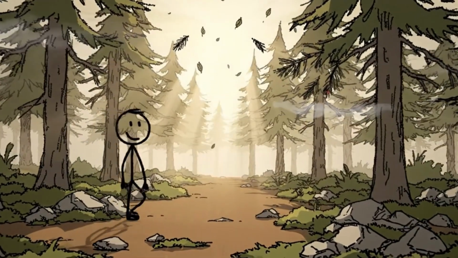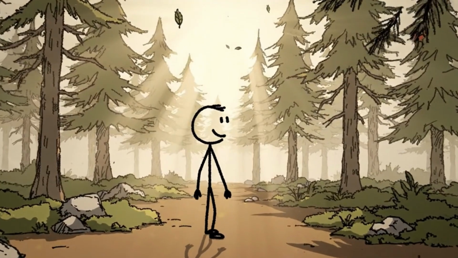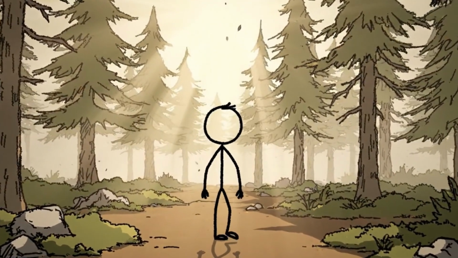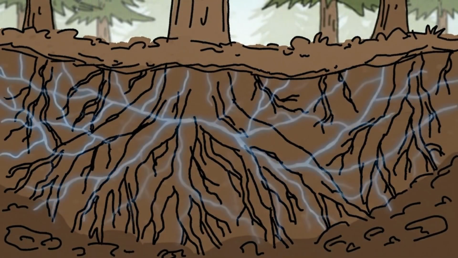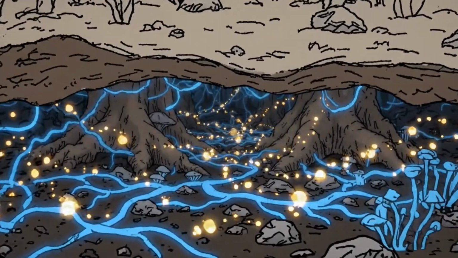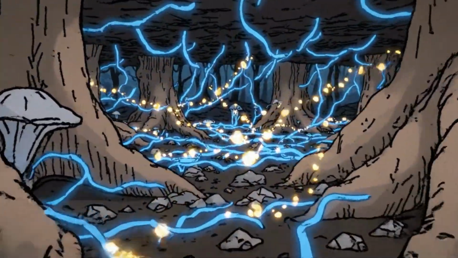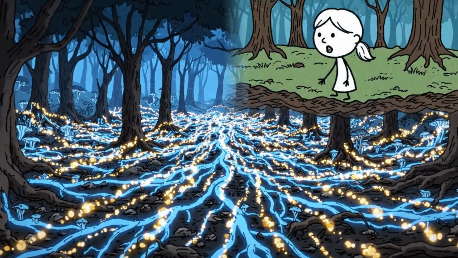Imagine you're standing in the middle of a pine forest in Canada. The air is cold. You can smell pine resin mixed with damp earth. But beneath your feet, right now, a conversation is taking place. Not whispers, not sounds. But it is happening, and it has been happening for millions of years, long before humans ever walked into this forest.